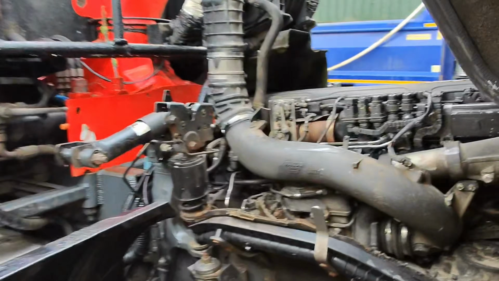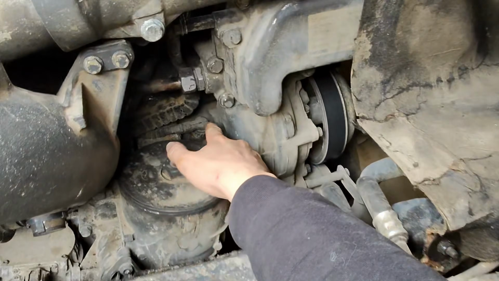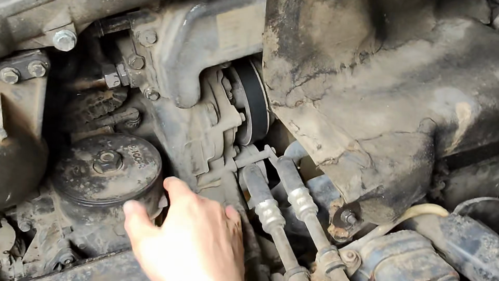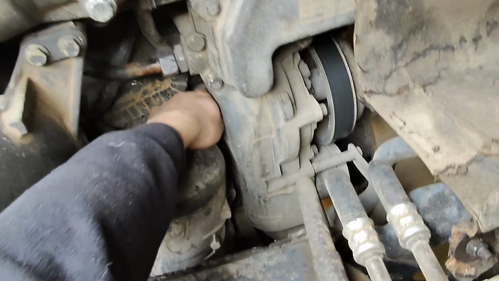So our cab's over. This is our oil pressure switch here, just on the block behind the oil filter. Just got to get that off and we can test the wiring.